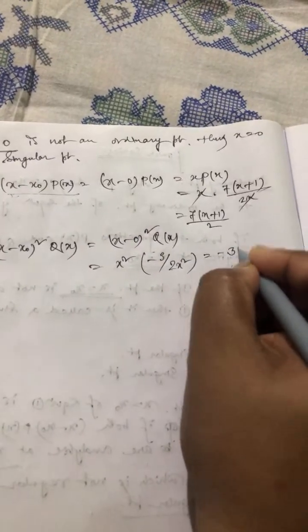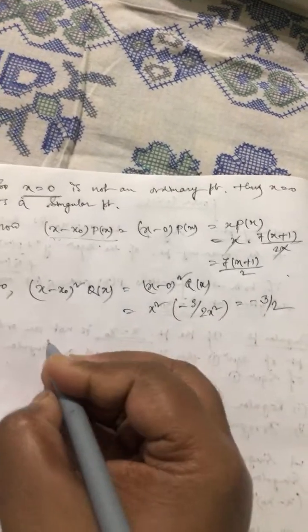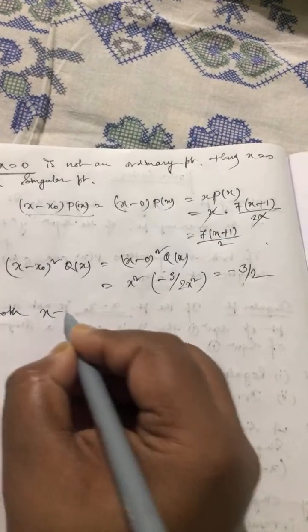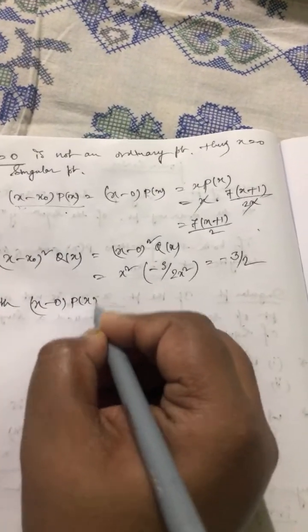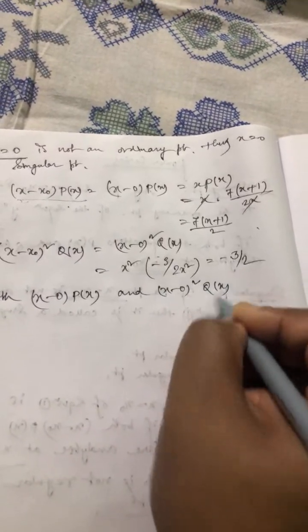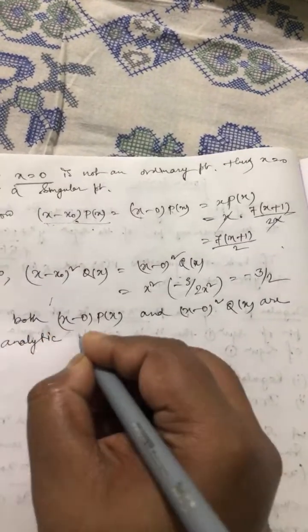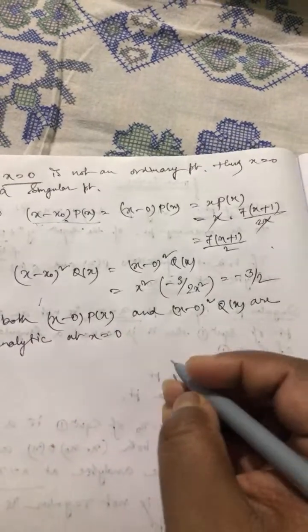So it will give you minus 3 by 2. So ultimately you have obtained these two quantities, and you can clearly understand both (x minus 0) into p(x) and (x minus 0) square into q(x) are analytic at x equal to 0.